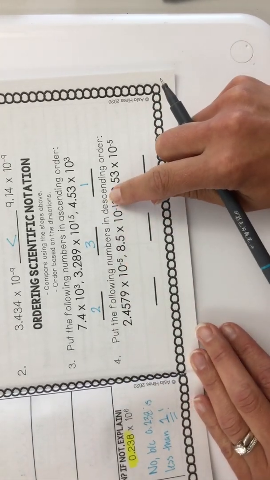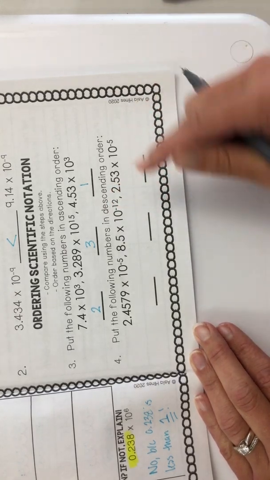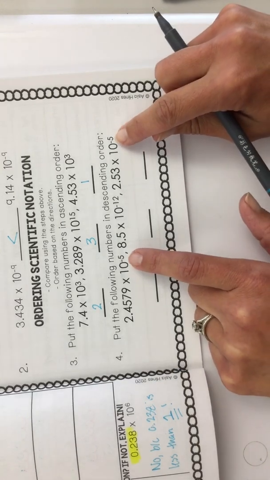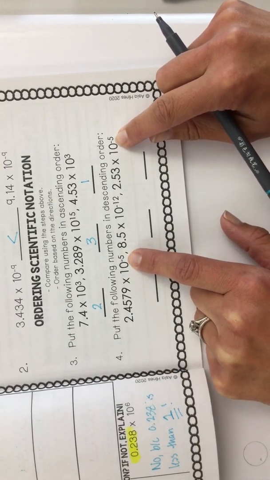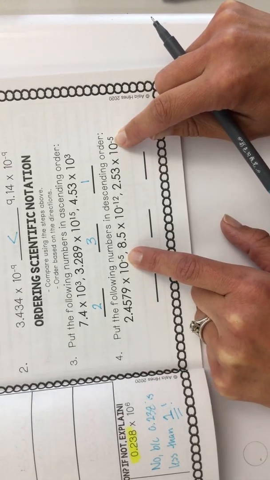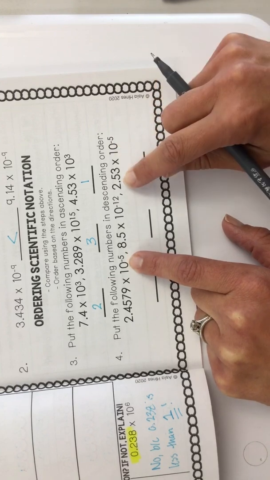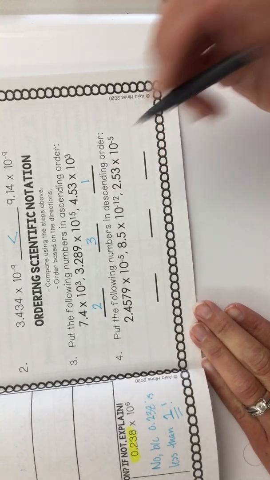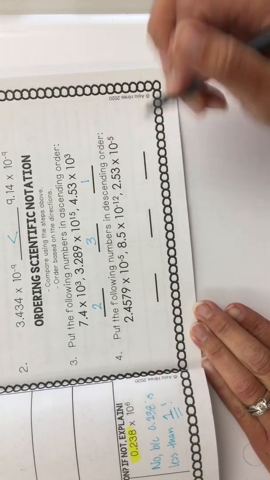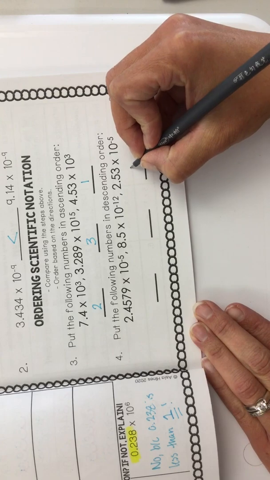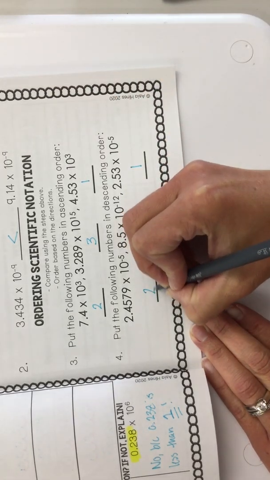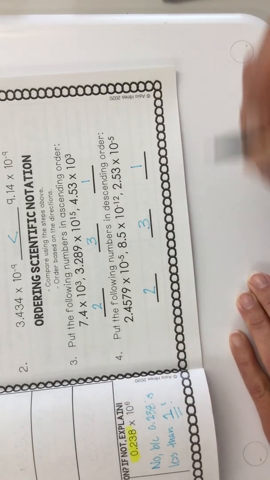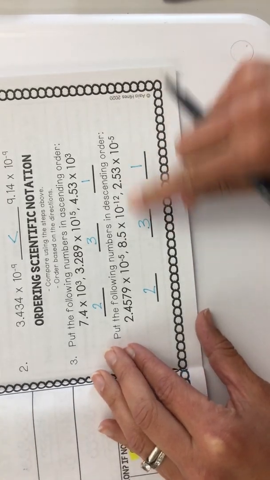Put the following in descending. So we're going to need to find the biggest. So we have negative exponents. Remember, the smaller the negative, the bigger the number actually is. So we have -5s. Who is bigger, 2.53 or 2.45? Well, this one is bigger. So descending, so biggest, next biggest, and then this would be our smallest.